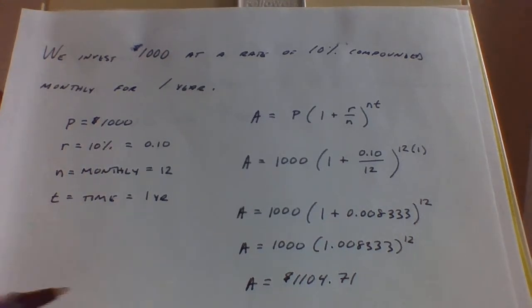In this problem, our final dollar amount in the bank is going to be $1,104.71.